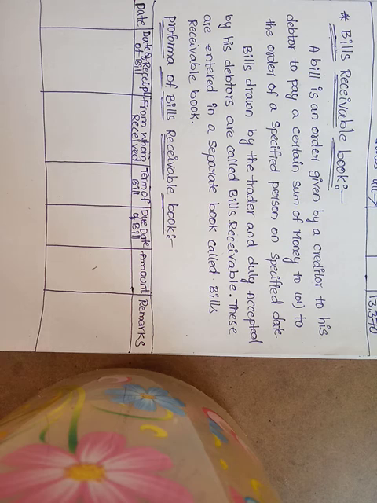When we maintain bills receivable and bills payable, in your inter second year we studied bills of exchange, that any bill accepted or payable includes 3 days of grace.